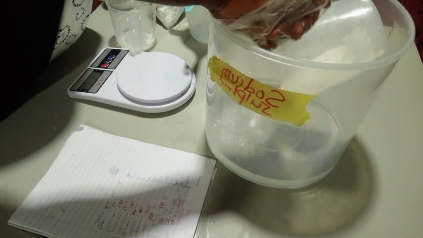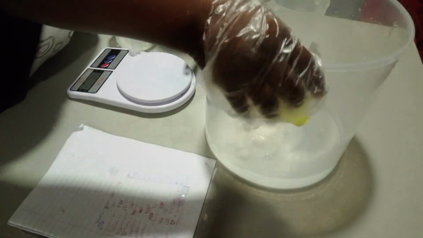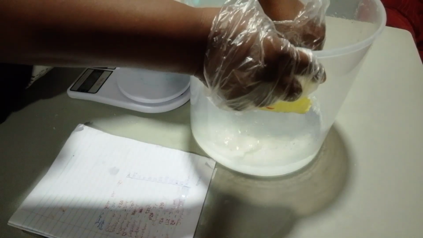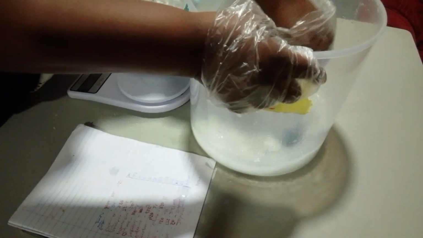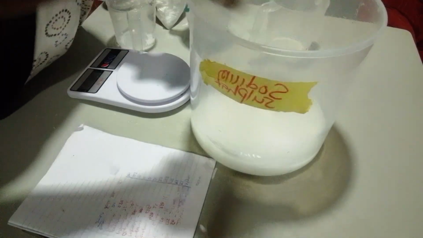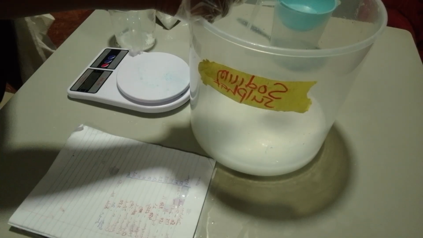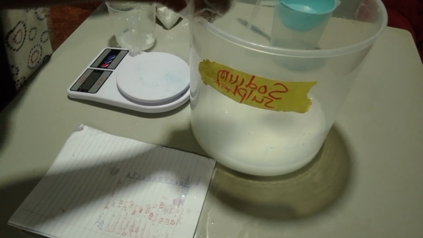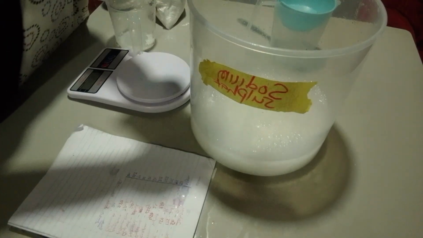If you don't mix your ingredients before using them, you will see lumps in your soap. So mix your ingredient, put them aside for 12 hours and above.